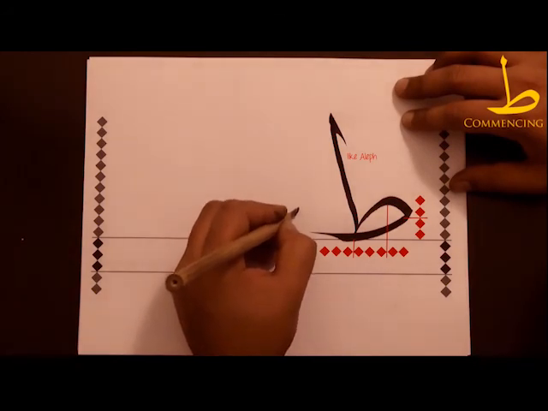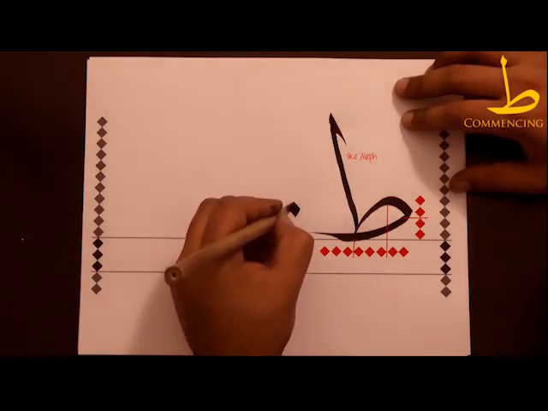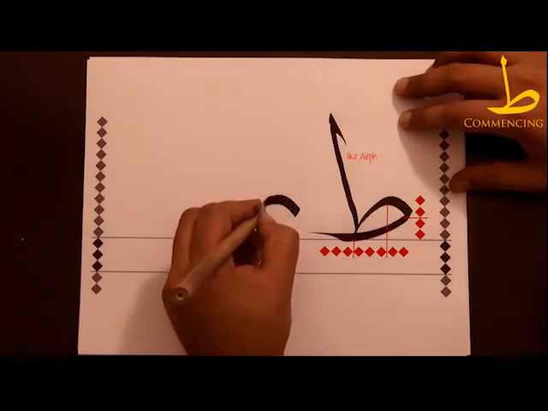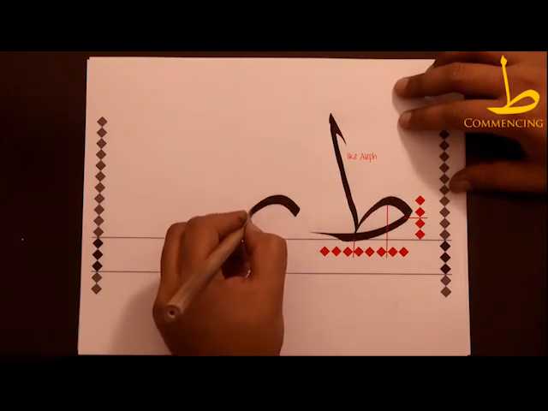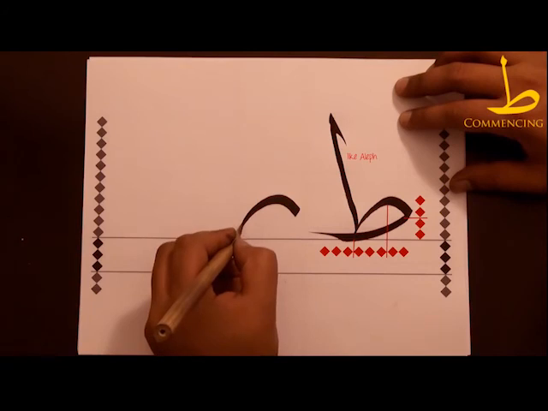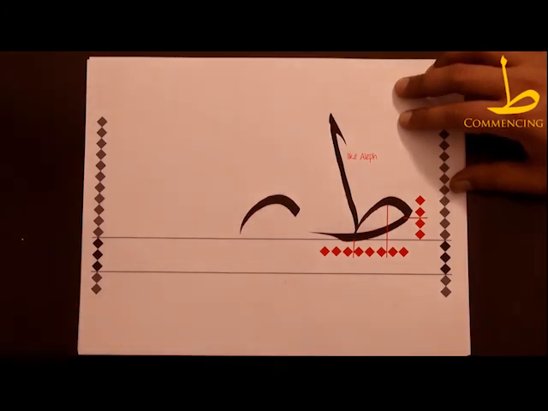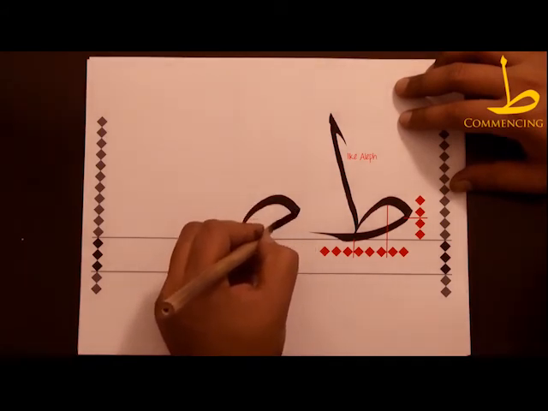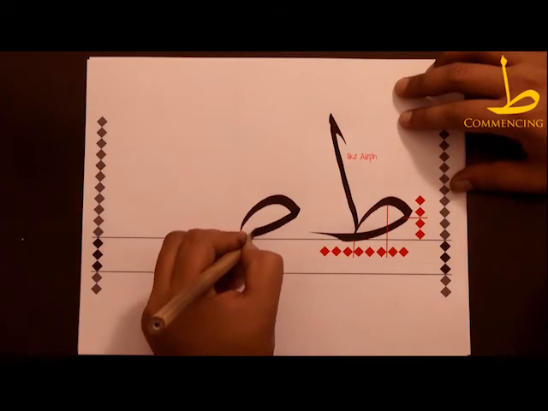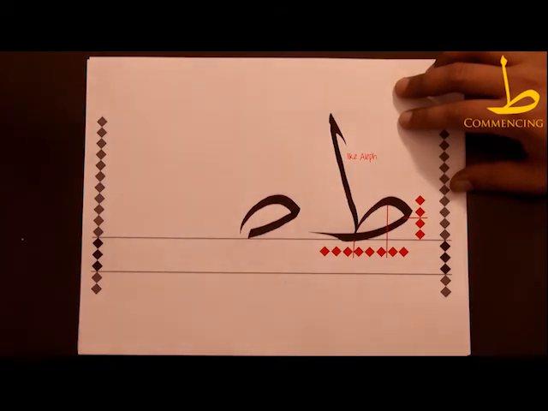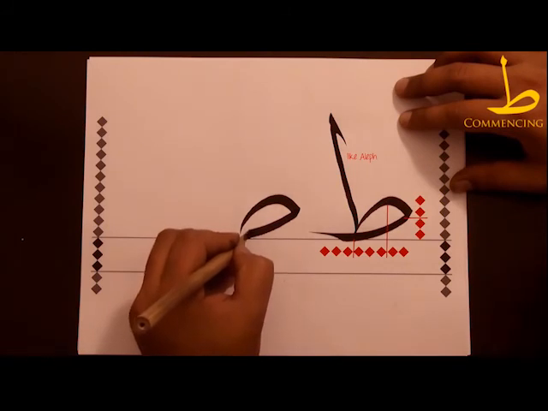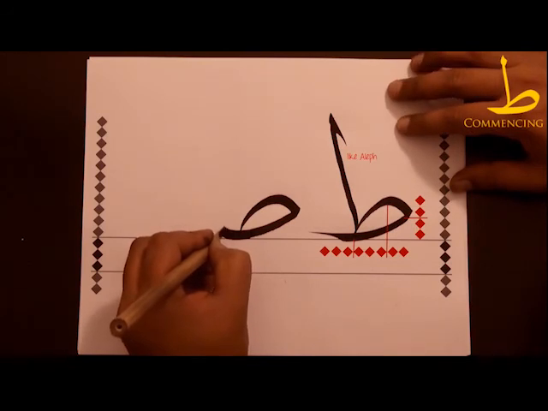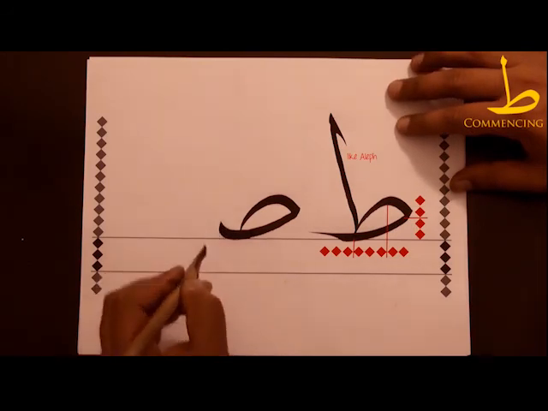When Ta appears in the beginning of a module, it looks exactly the same as the individual letter, except that the ending flick would actually be curved upwards in order to continue the next letter. So here is the first stroke. And as the second stroke comes down, this is curved back upwards after it touches the baseline.